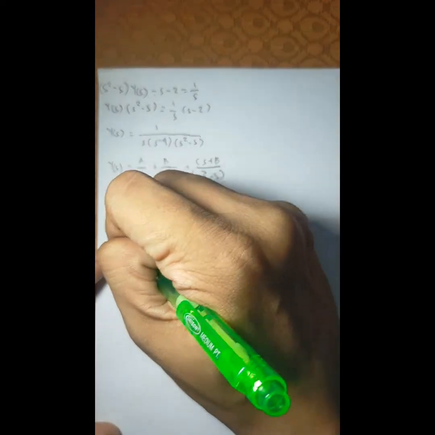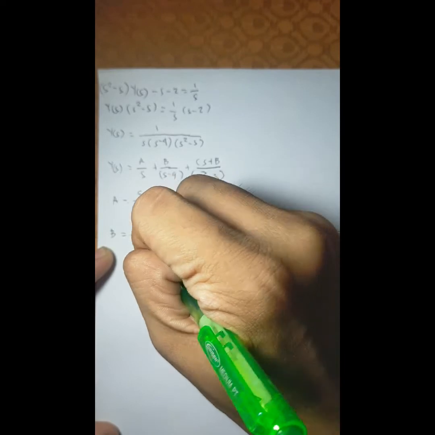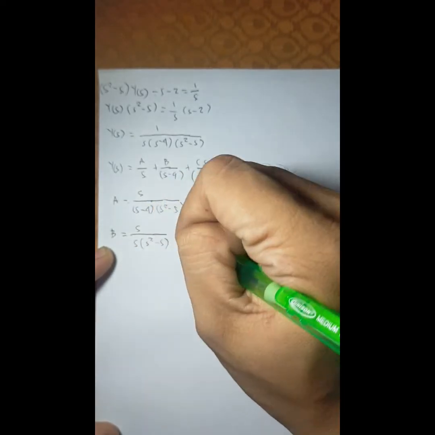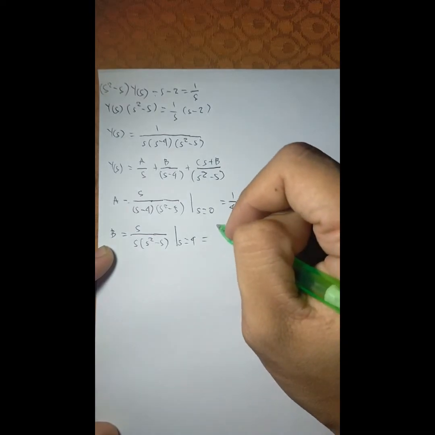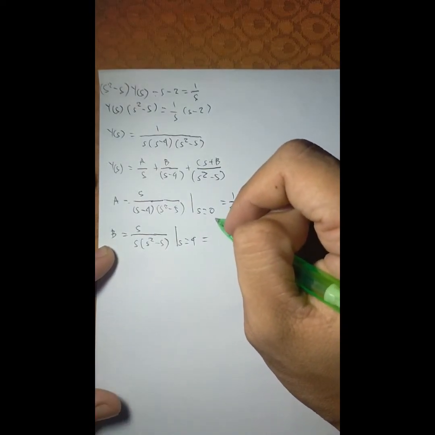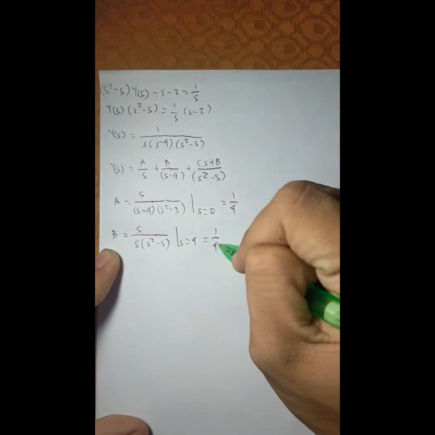Value of b is equals to s over s times s squared minus s, where s equals to 4. And to replace the value which is 4 in s, we have 1 over 48.